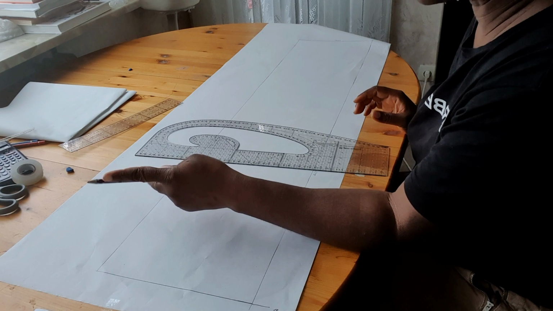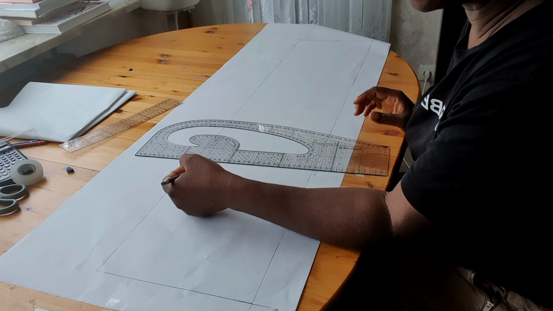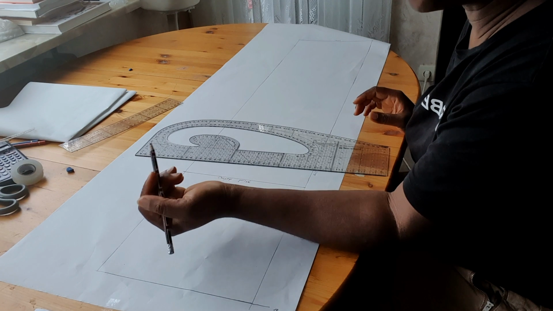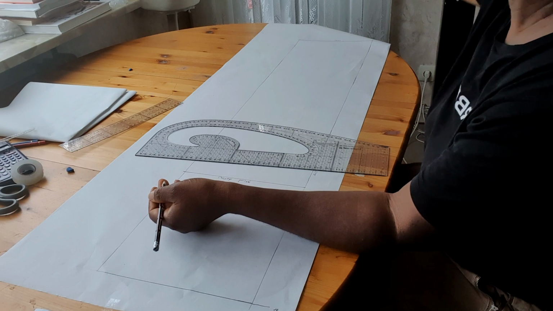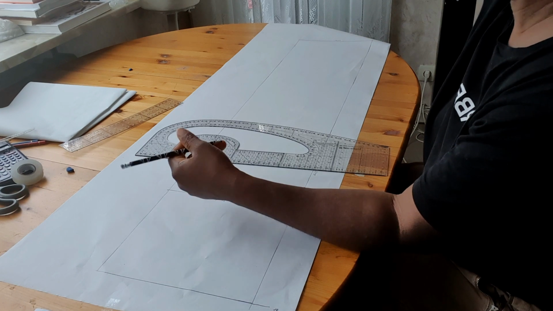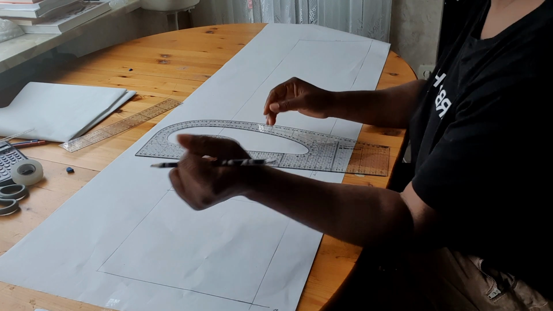So my hip line is 94 centimeters. Then I divide it by 16. Then I remove 1.5 centimeters. So what I got is 4.4 centimeters. So let me round it off to 4.5 centimeters.